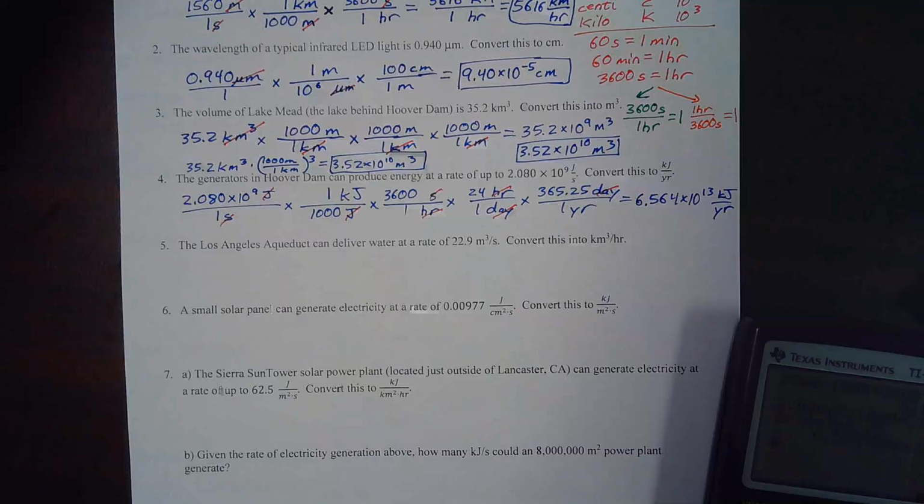Oops, I went off a little bit. Let me zoom out a bit. Okay.